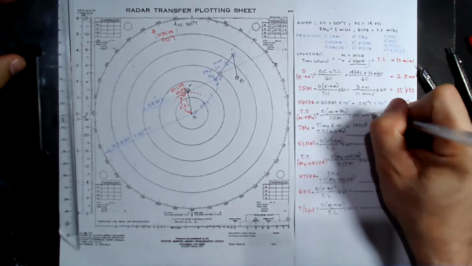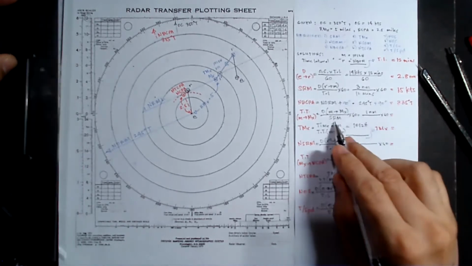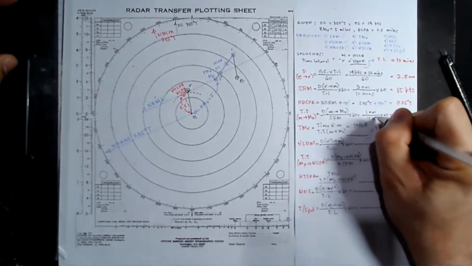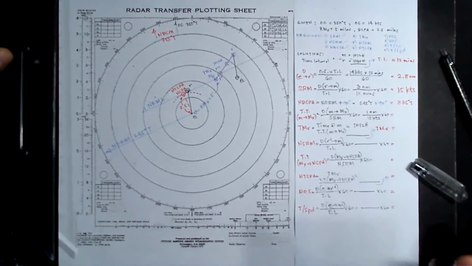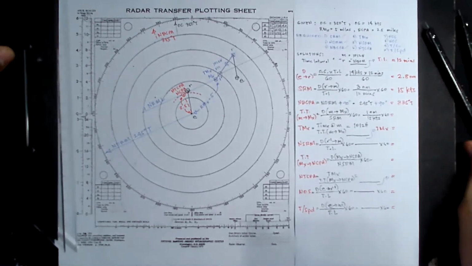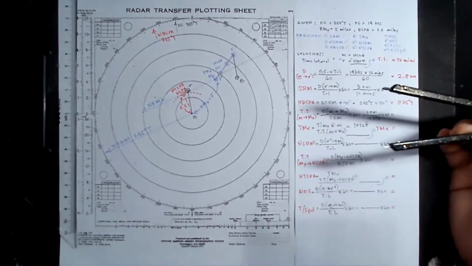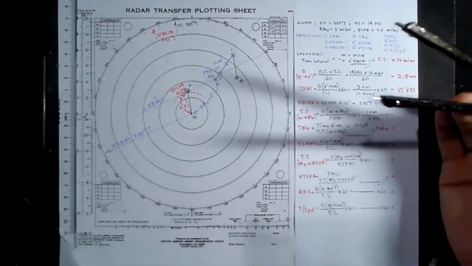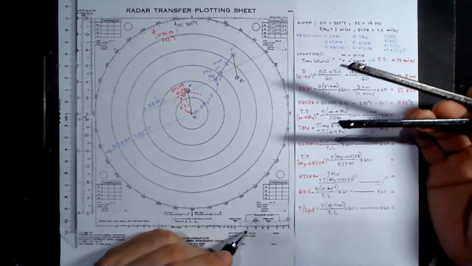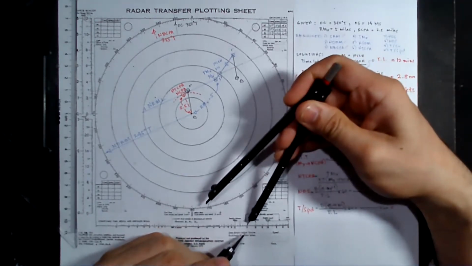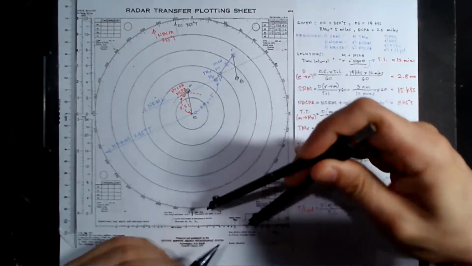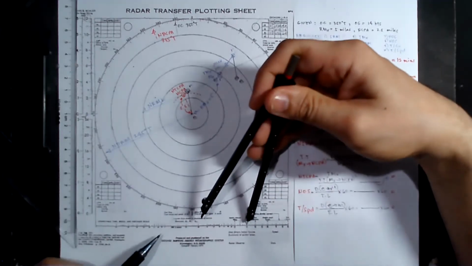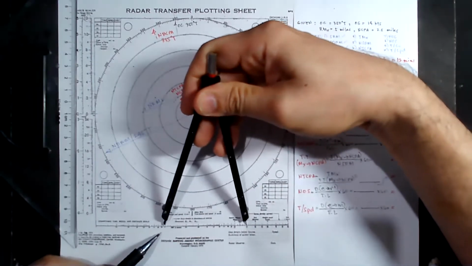So 1 nautical mile divided by our SRM, that is 15 knots. So by using your compass divider, place one leg at 15. This is 10, this is 15 here. So your speed is 15. Next, the distance, that is 1 mile. So 1 is here.